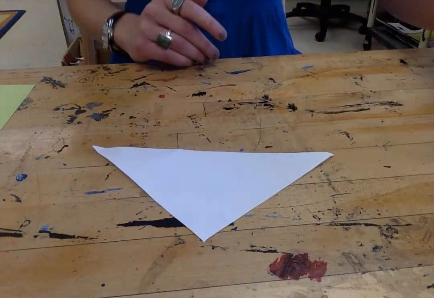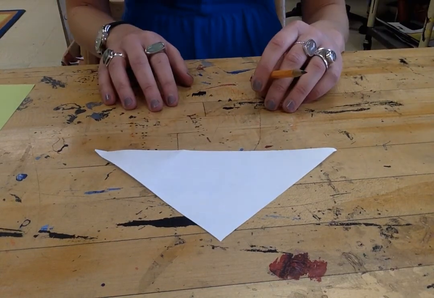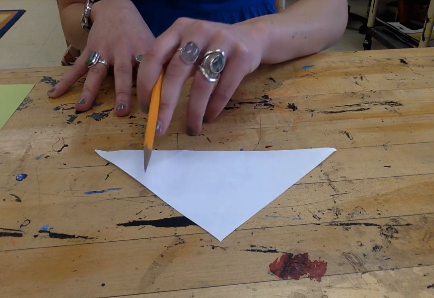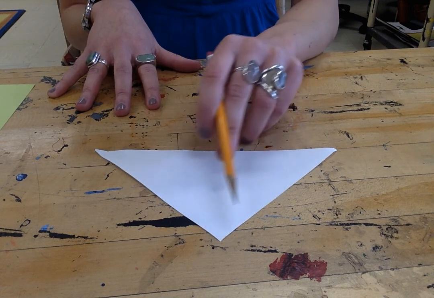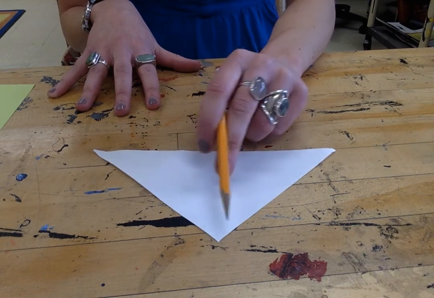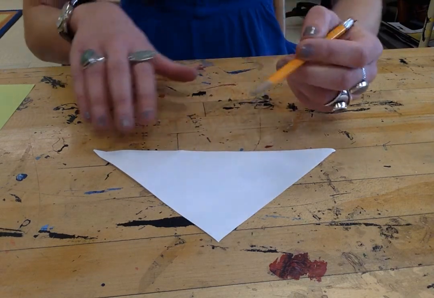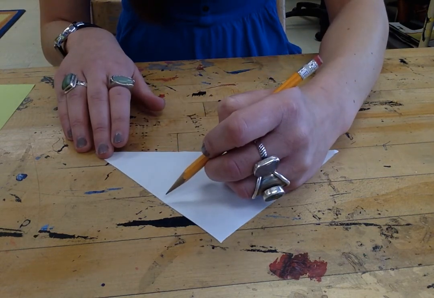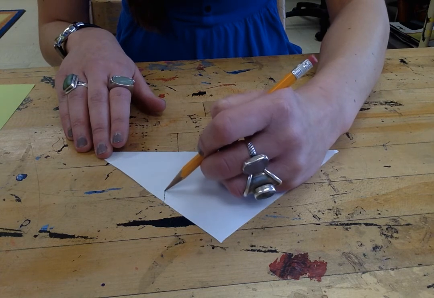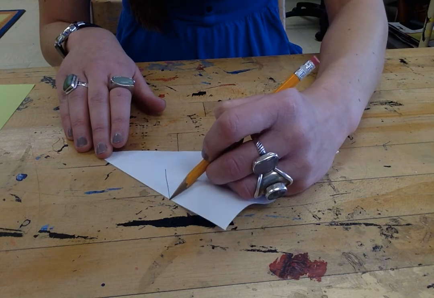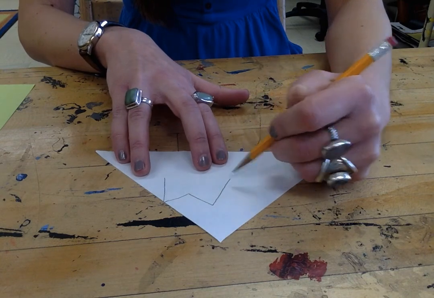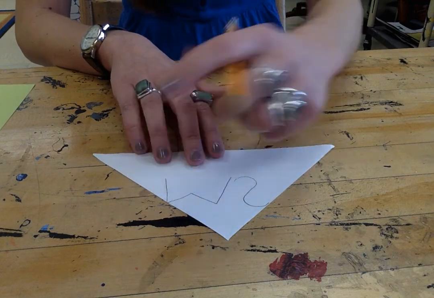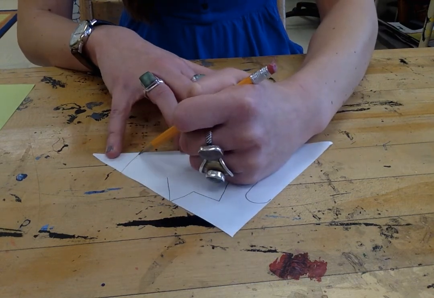Next, you're going to write your name inside of the triangle, trying to write your name as big as possible and touching 3 of the sides. 1, 2, 3. You can even try to touch all 4 sides, or you can do something in the center as a design. So I'm going to try writing my current name, Miss Warden, as big as possible. You see how I'm touching the 2 sides here, and then I'm going to touch the bottom here.